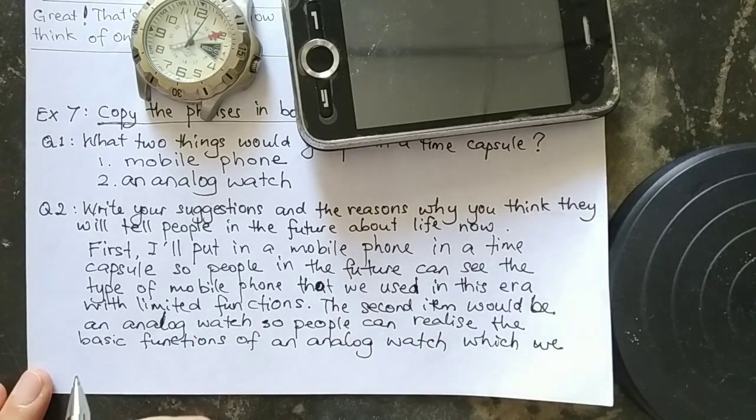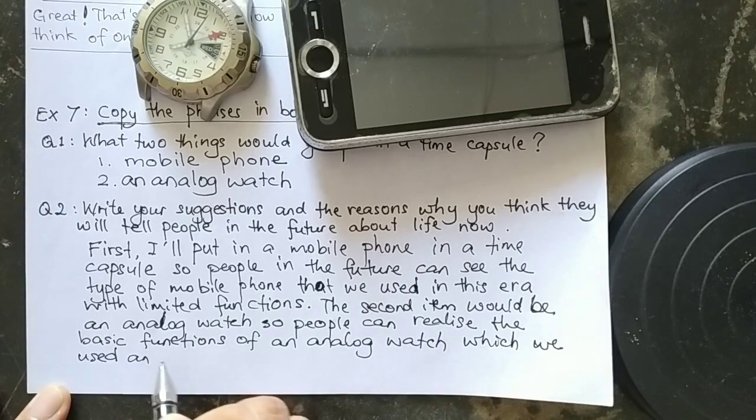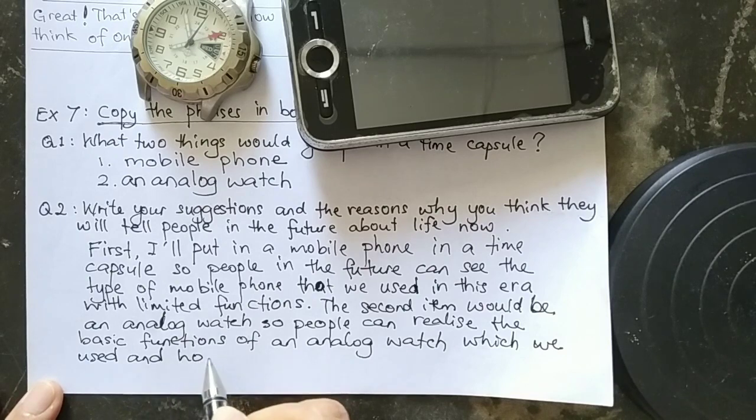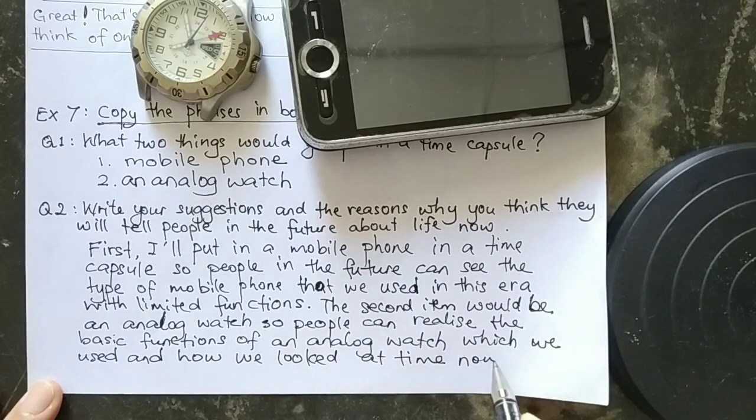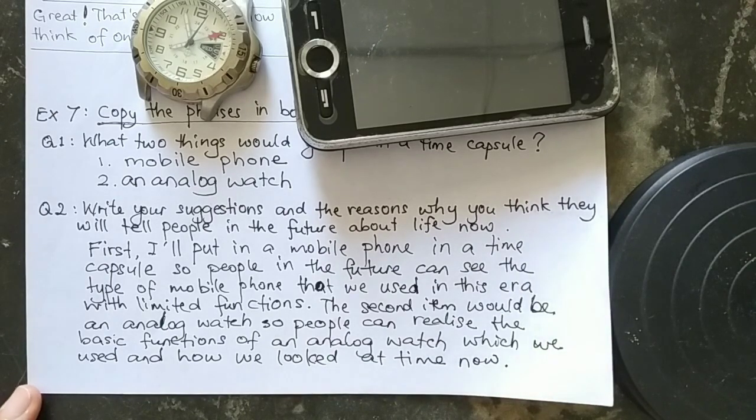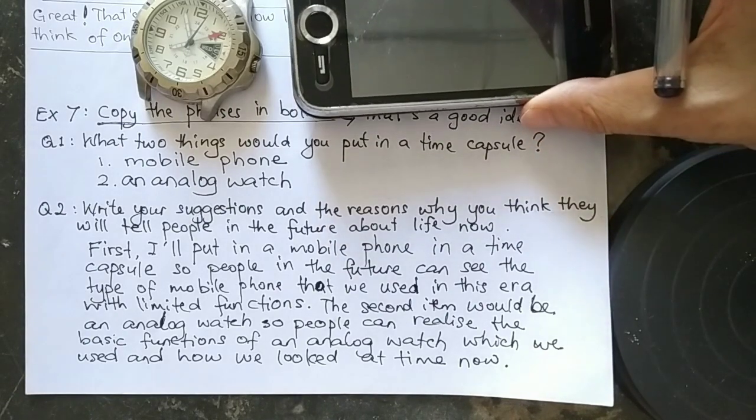Alright, now using past tense again, which we used. Or, and then you add in, which we used, and how we looked at time. Now, so that will be my answer. Okay? So that's it for exercise 7.